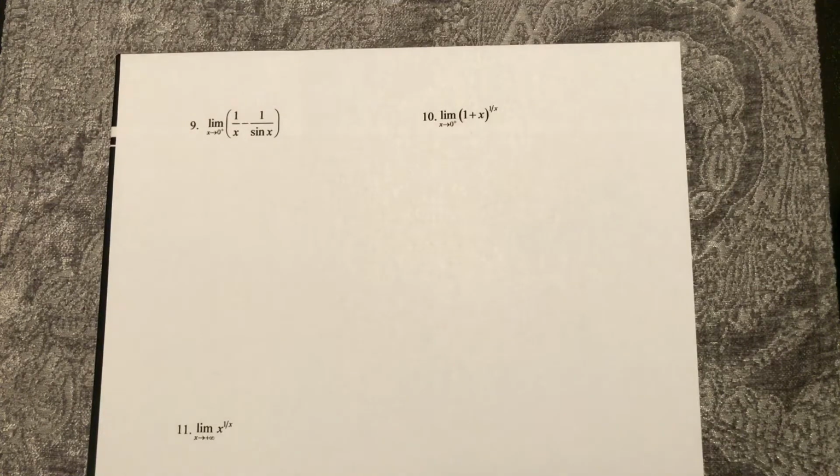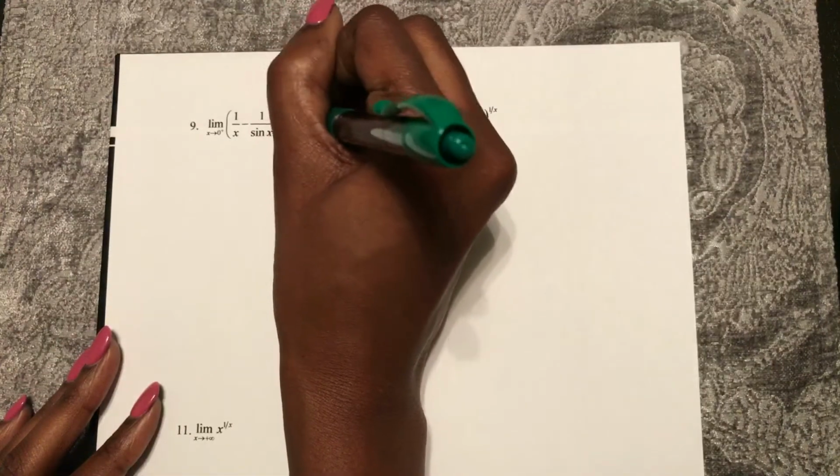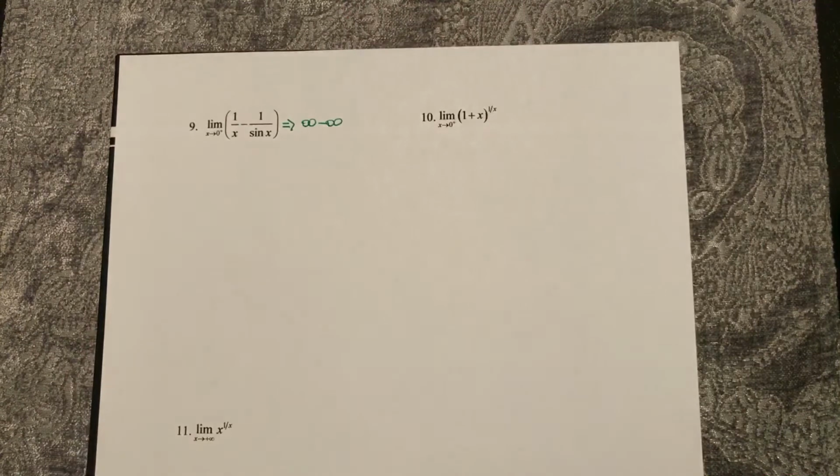So here in number 9, we have the limit as x approaches 0 from the right. Well, if I do direct substitution, I get infinity minus infinity, which is an indeterminate form. Now, in order to apply L'Hopital's rule, I need to create a rational function, f of x over g of x. In order to do that, for this function, I need common denominators.